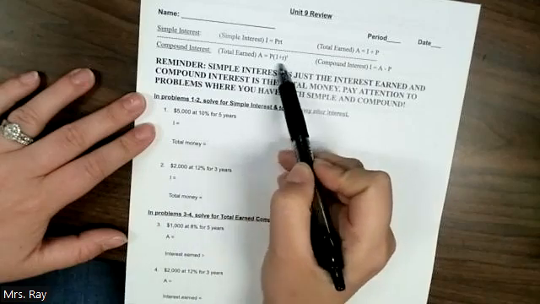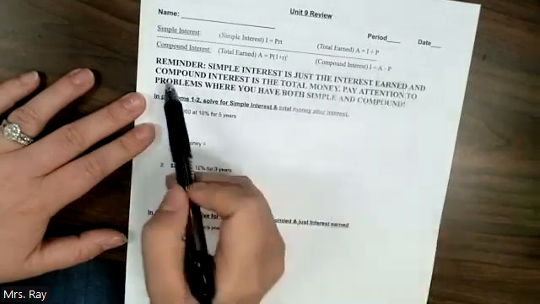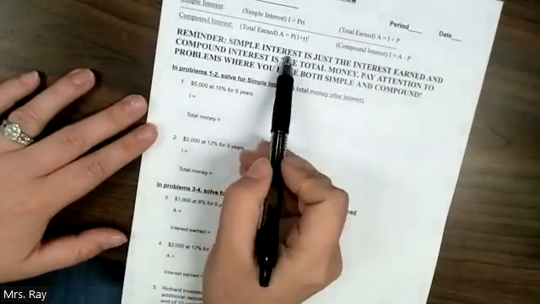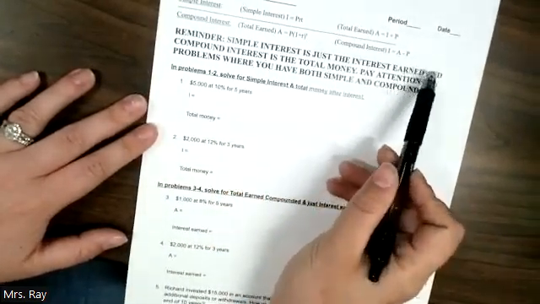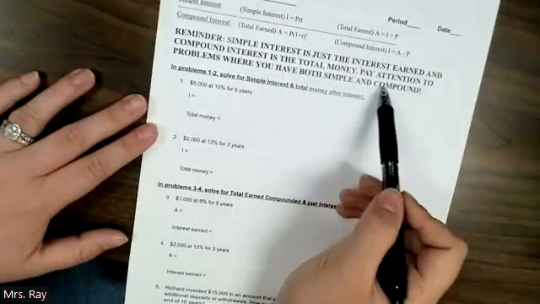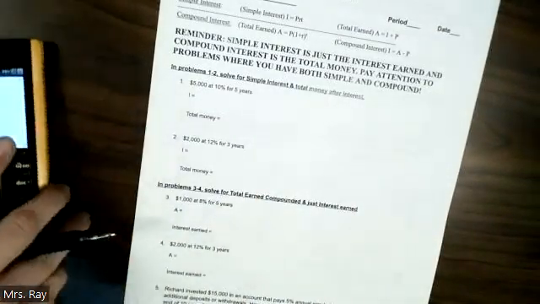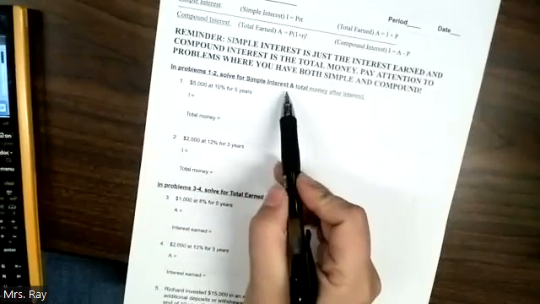If you want to know what just the interest is, you would take the total money in the account and subtract the principal. So I put a reminder: simple interest is just the interest earned, and compound interest is the total money. Pay attention to problems where you have both simple and compound. So starting with problem number 1. This is for 1 through 2, solve for simple interest and total money after interest.